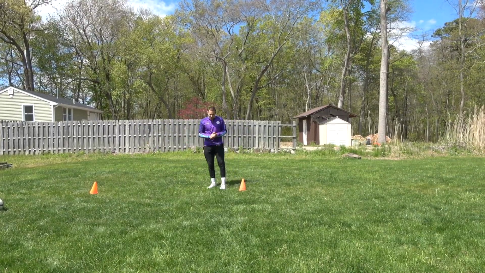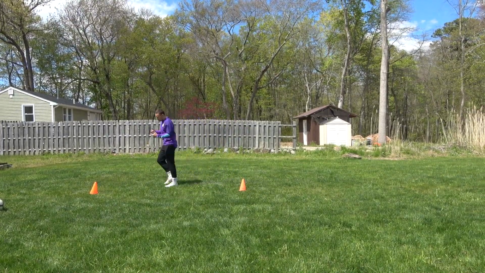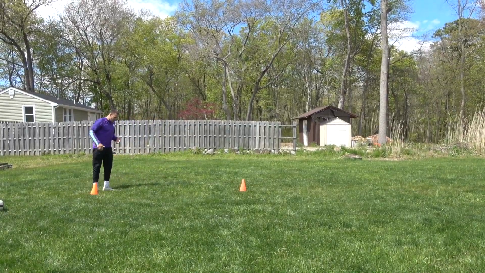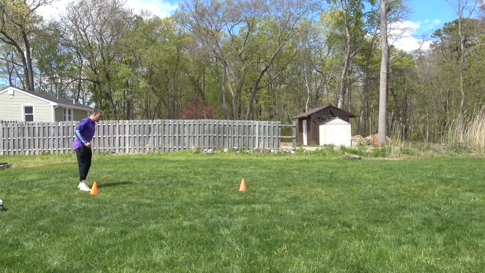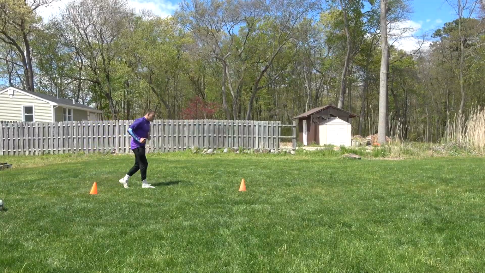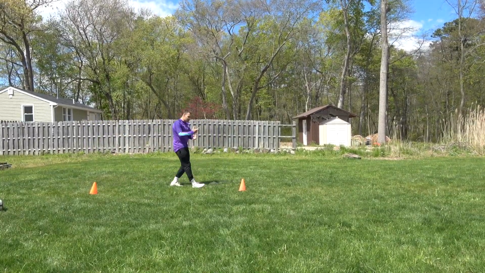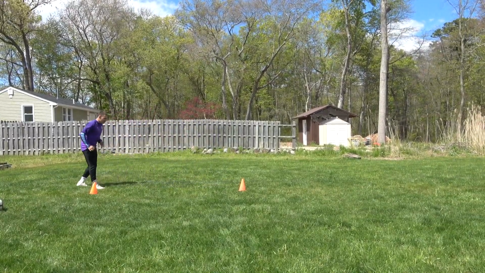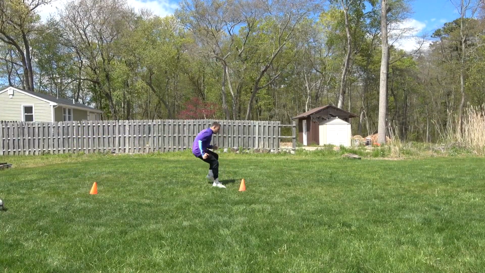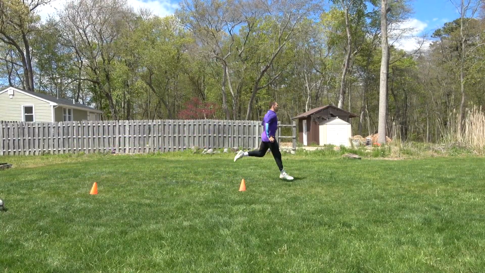The idea here is, though, we wanna make sure that we're being very aggressive with our changes of speed and direction, right? So I don't wanna go slow here and then slow on the back pedal. I'm looking to be aggressive, change that speed and change that direction. So I'm here, right? And as soon as I get here, I'm backing up, and then now I'm out. Okay?